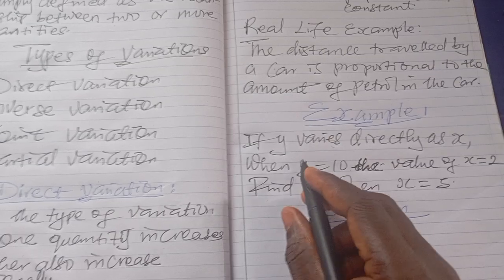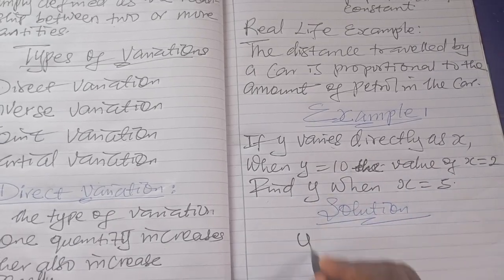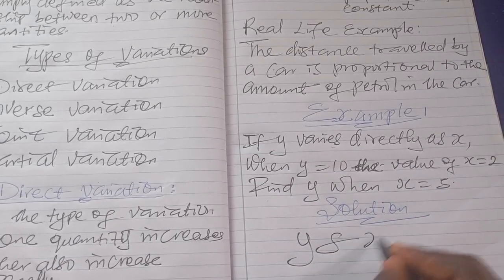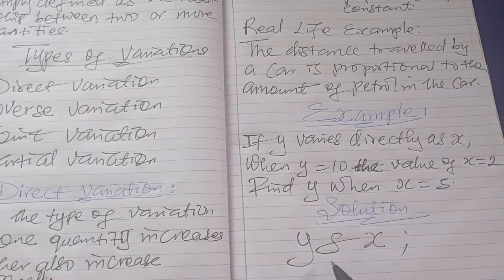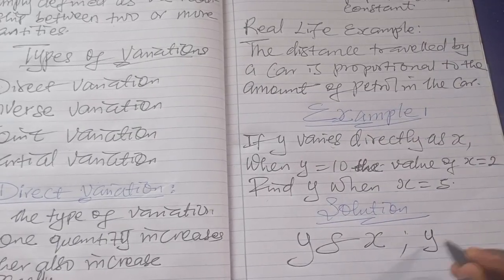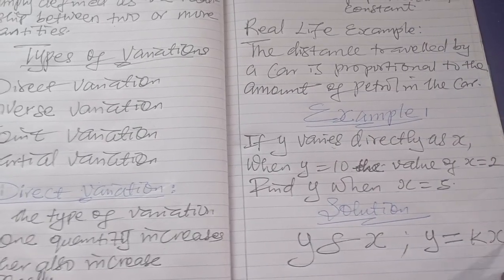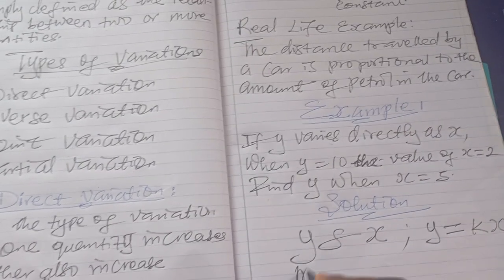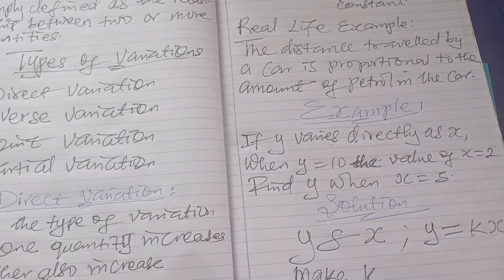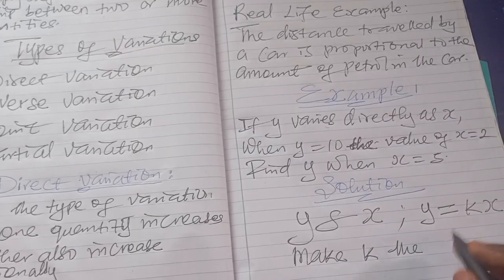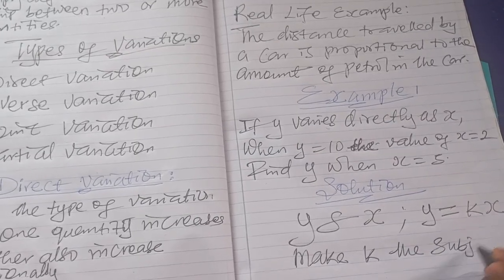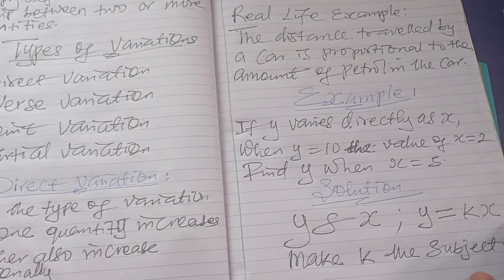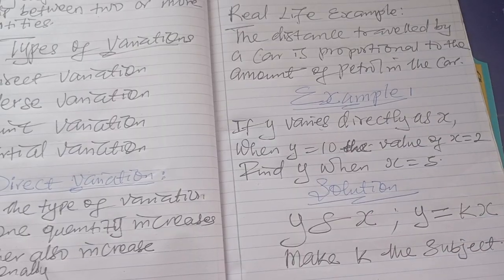Here we said y varies directly as x. Now remove this proportionality symbol and write y equals kx. Now we're going to make k the subject of the formula, by dividing through by the coefficient of k, which is x.